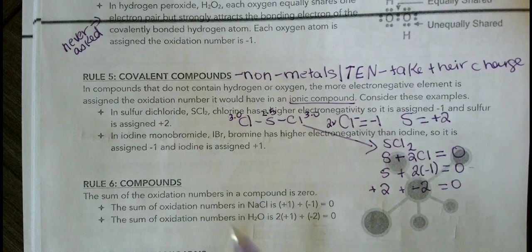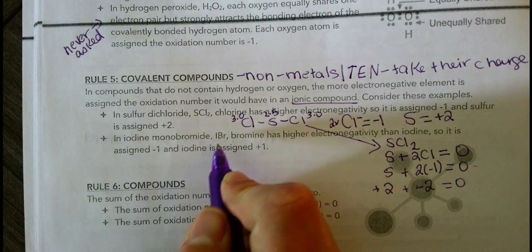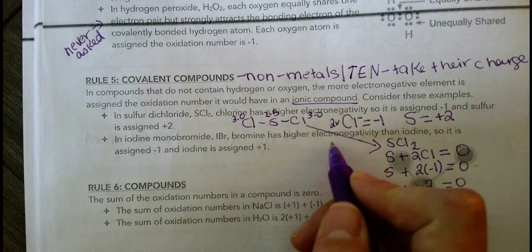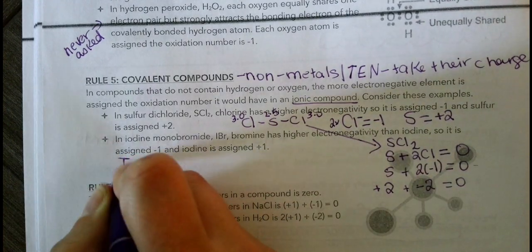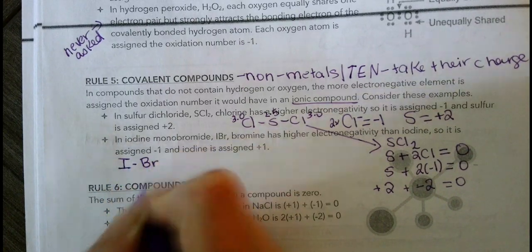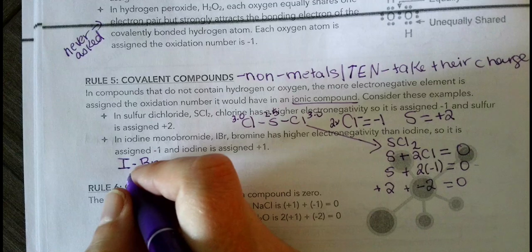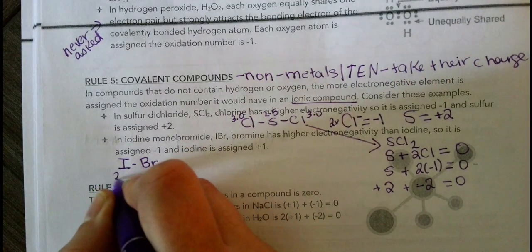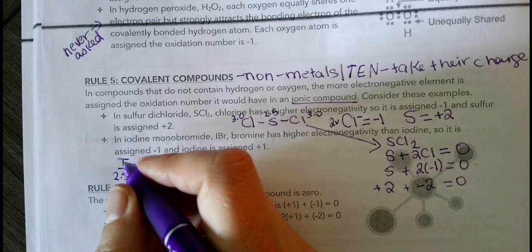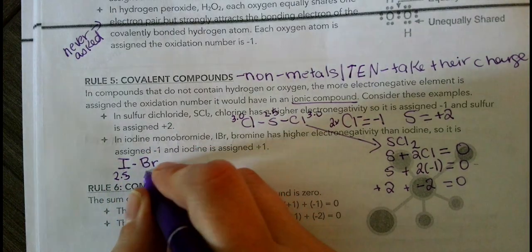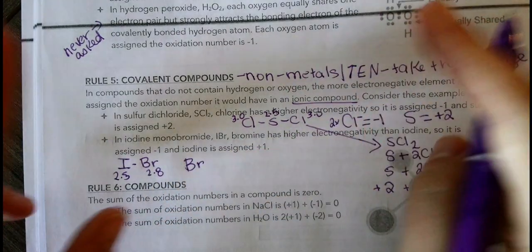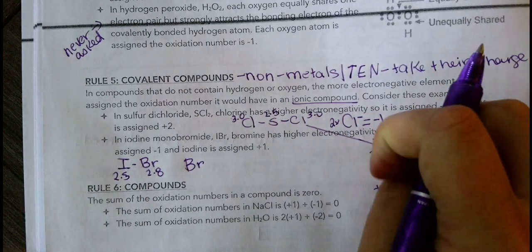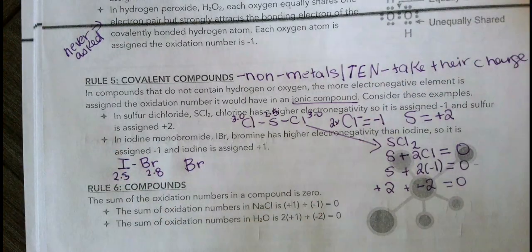From there, there's another example here, iodine monobromide. Bromine has a higher electronegativity than iodine, so it is assigned -1. This one's an easier example. If you have IBr, the electronegativity of iodine is 2.5, while the electronegativity of bromine is 2.8. So bromine is like, I always say it like the stronger element. Electronegativity is like how much can you pull other elements into you?